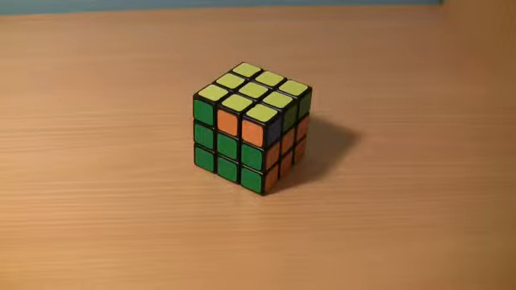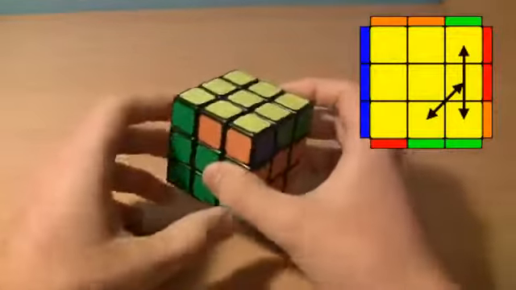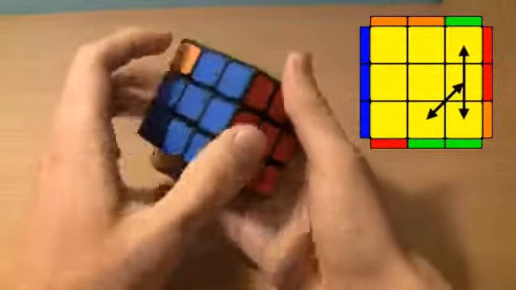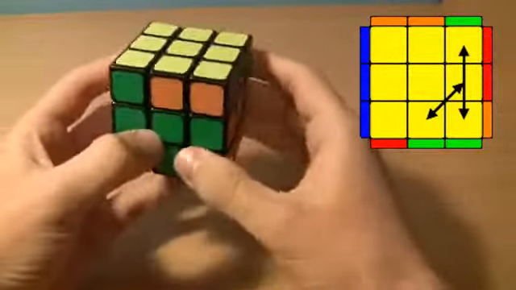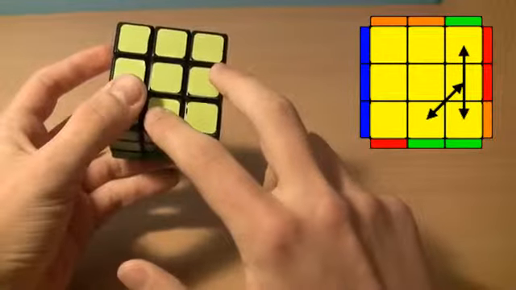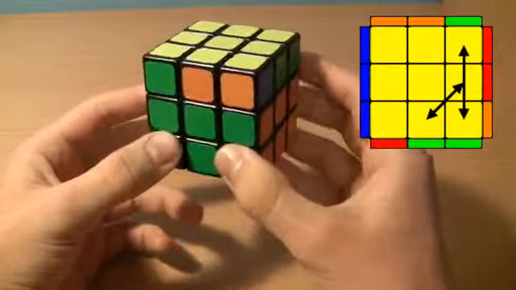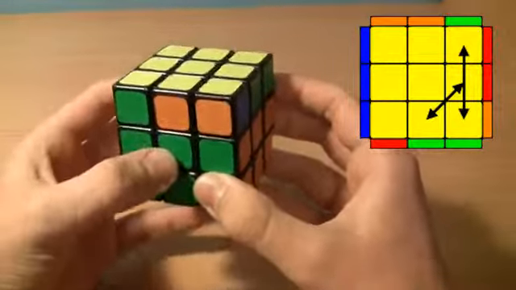The inverse of the JA is the JB. And this is another J perm. It's very similar. You still have the solved face, 1x2 block in the back. The only difference is you're swapping these adjacent edges and these opposite corners. And this is also an easy algorithm to memorize if you know the T perm.